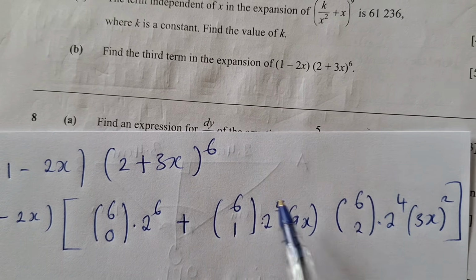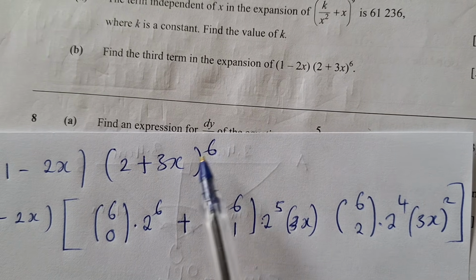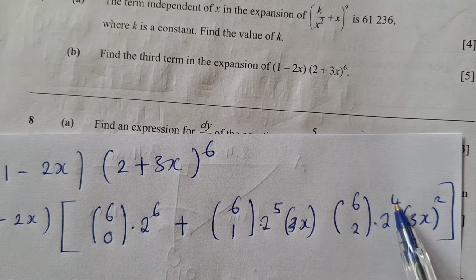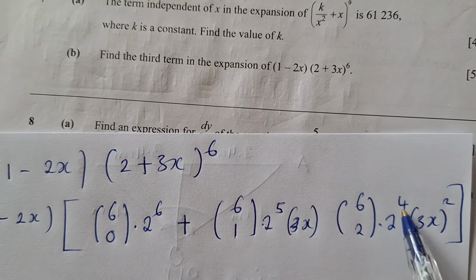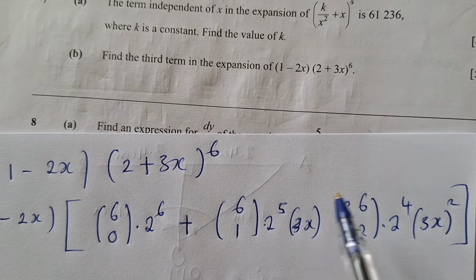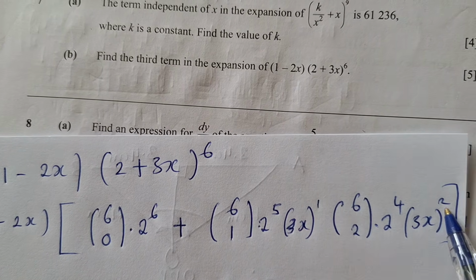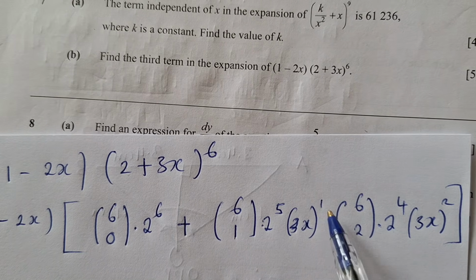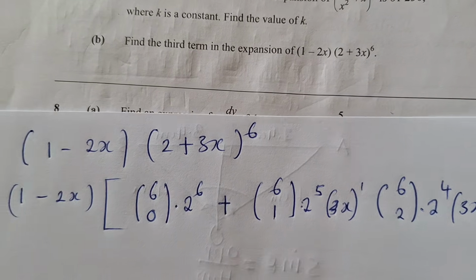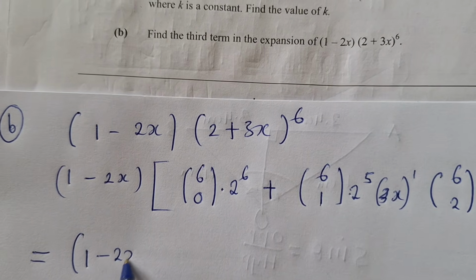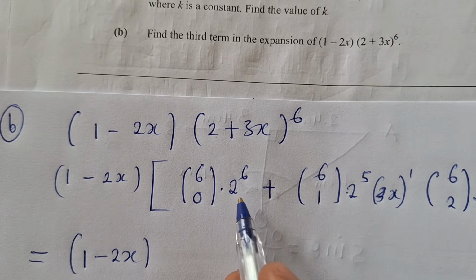This 2 started with a 6, and it's reducing to 5, then to a 4 here. And this next term, it's increasing. This is power 1, power 2. It started with power 0, which gave us a 1. It's not showing here. And then 1, 2. So from this stage, you can say equal to 1 minus 2x. Then you simplify here.